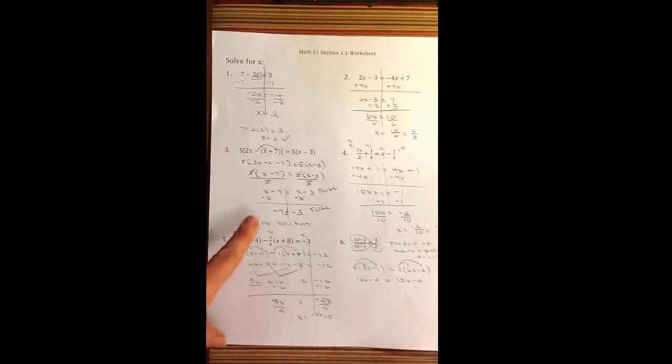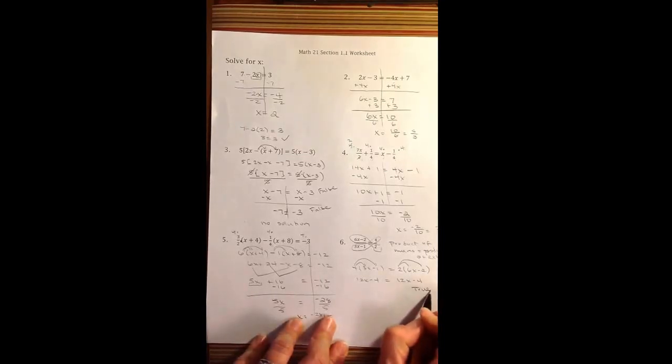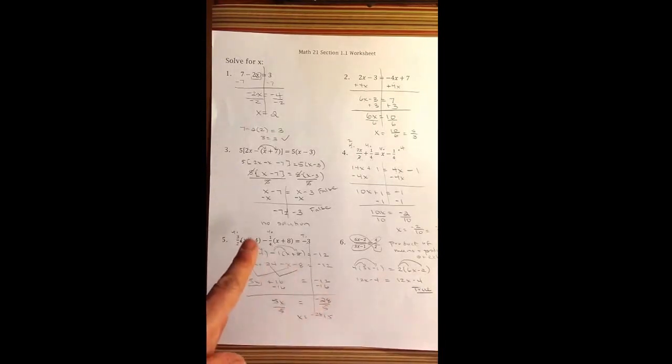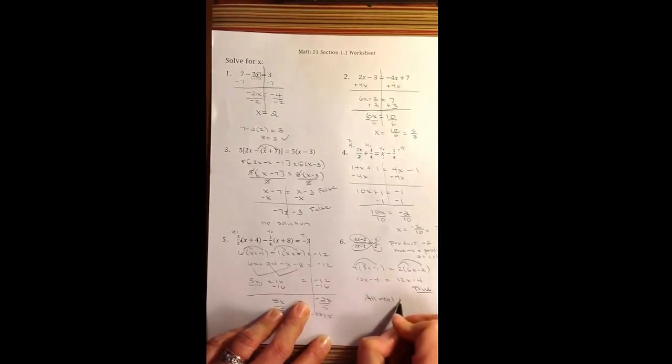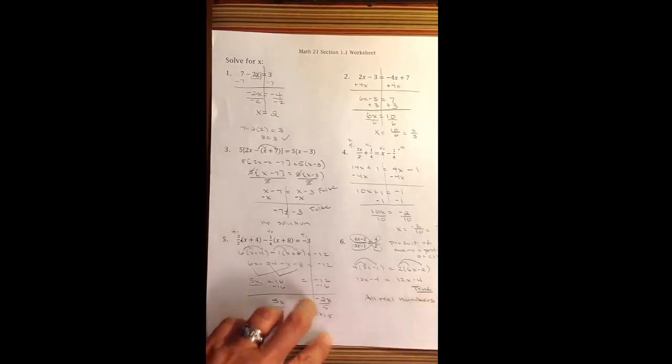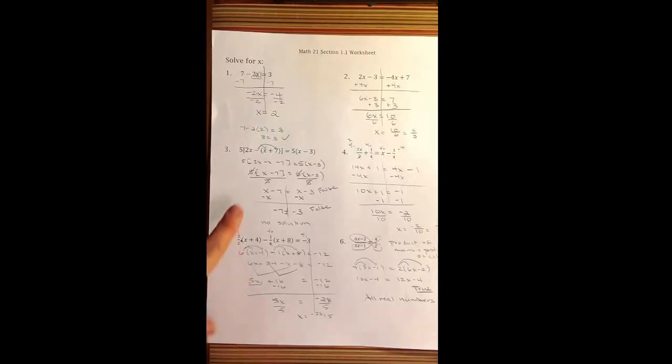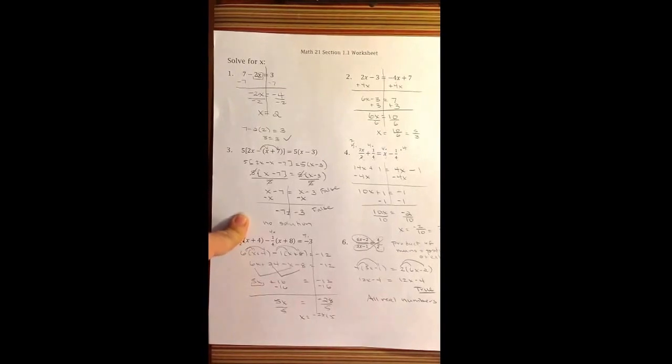Well, now we're in a situation like number 3, where our x's have the same coefficient. But when you look at it, in this case, this is a true statement, whereas the other one was a false one. x minus 7 didn't equal x minus 3. A true statement means no matter what I put in for x, left is going to equal right. So any number that I choose for x is going to make a solution. And so we're going to say all real numbers, because any real number on the number line will be a solution to this equation, as opposed to number 3, where no number that I could think of would be a solution.